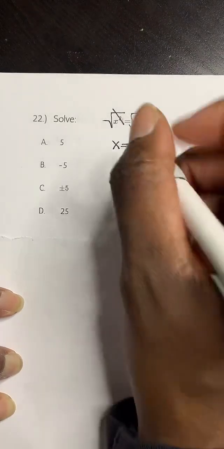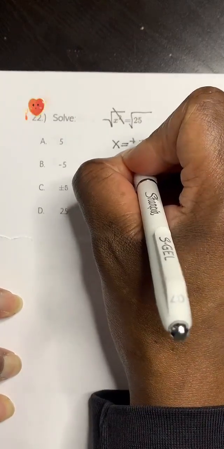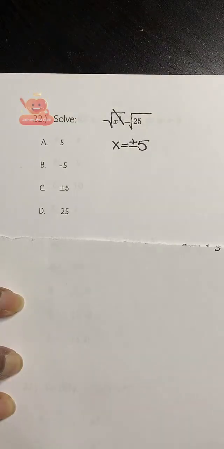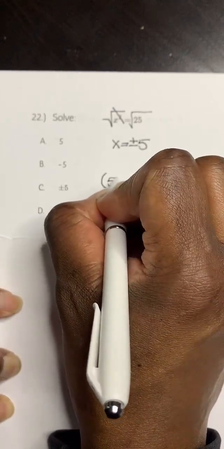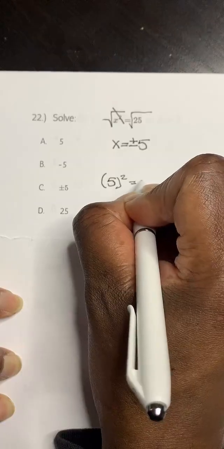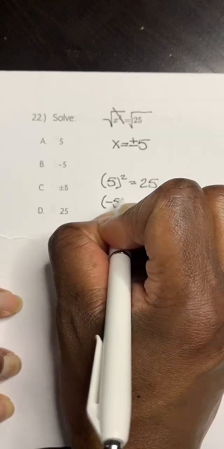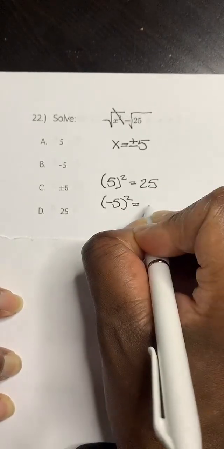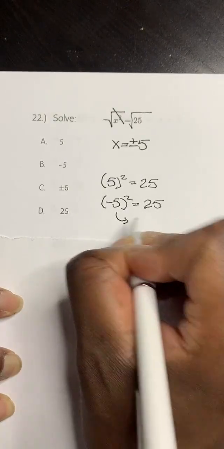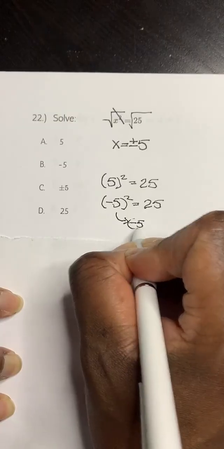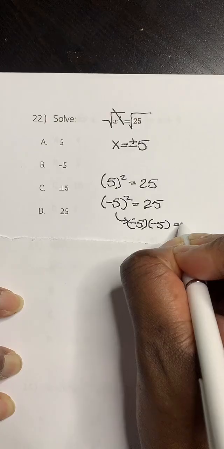So the square root of 25, yes, that does give me 5, but it gives me a positive and negative 5. Let me prove it to you. If I take 5 and I square it, I'm going to get 25. If I take negative 5 and I square it, I also get 25, because a negative times a negative gives me a positive.